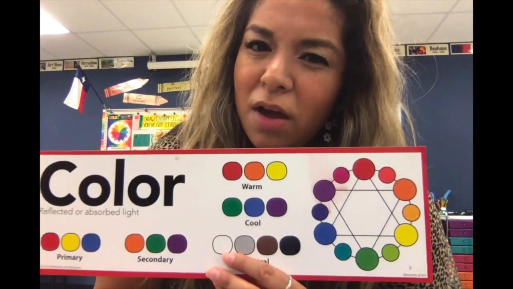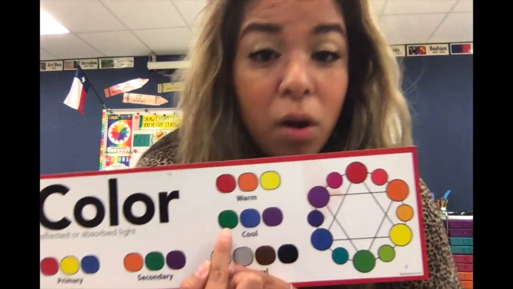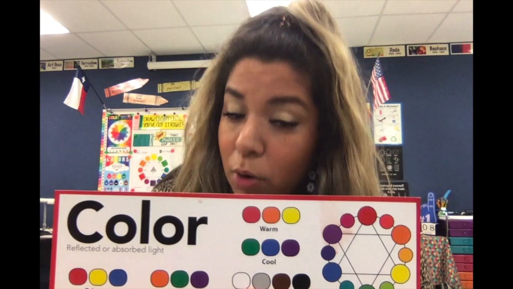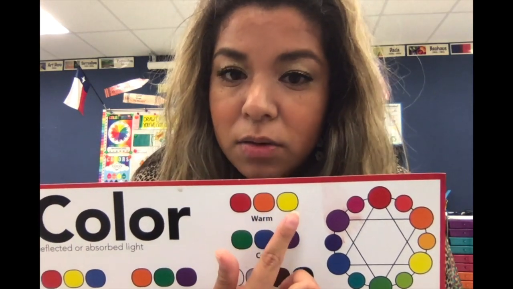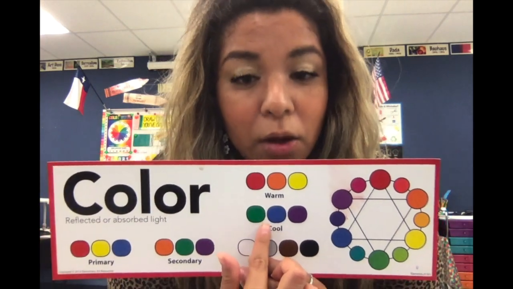So don't forget that we also used pink last year. And pink can be warm or cold. It's up to you, okay? So one more time. Warm colors are red, orange, and yellow. And our cold colors are purple, blue, and green, okay?